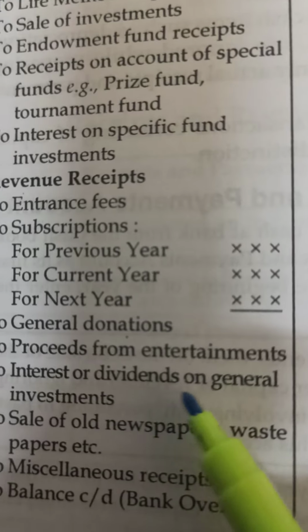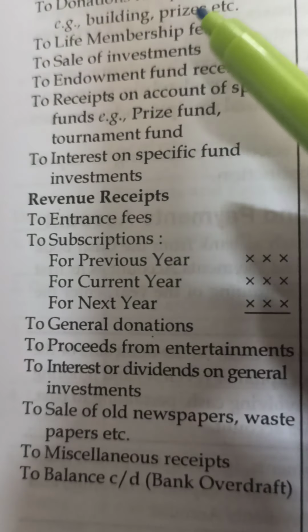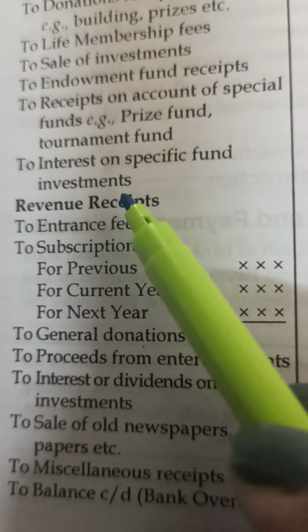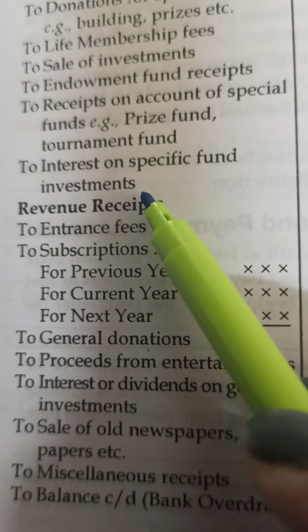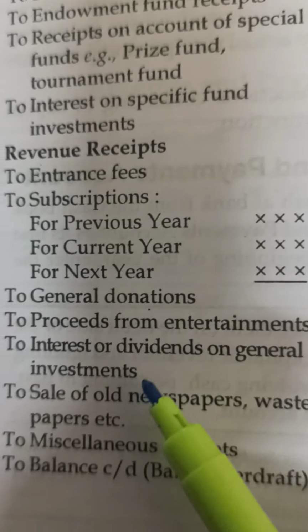Interest on or dividend on general investment. See, it is general investment. Here it was the special investment, sale of some investment. So an interest on specific fund investment will come here under capital receipt, and in case it is a general investment, it will come here.